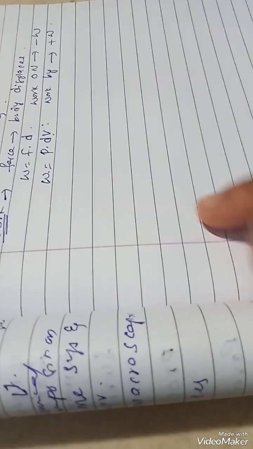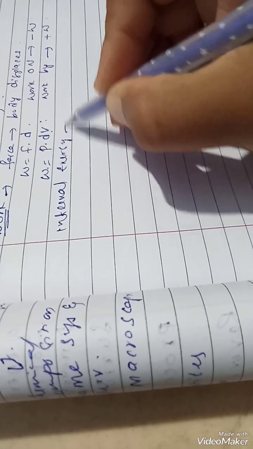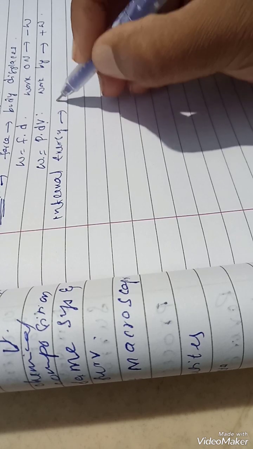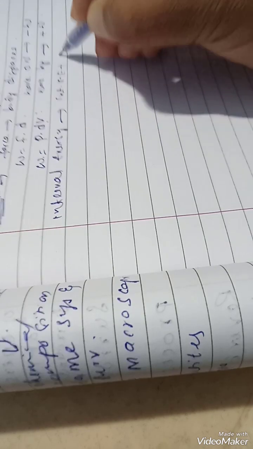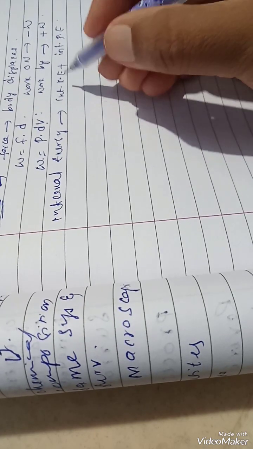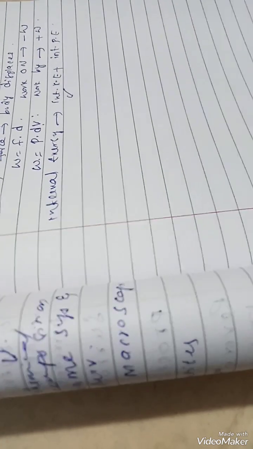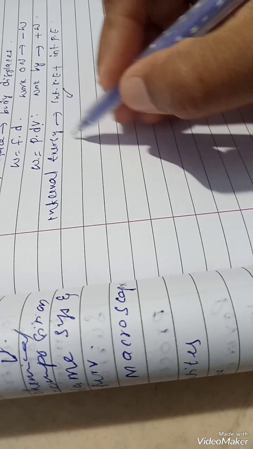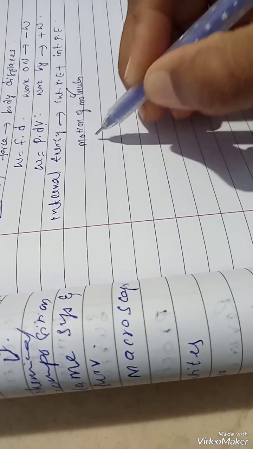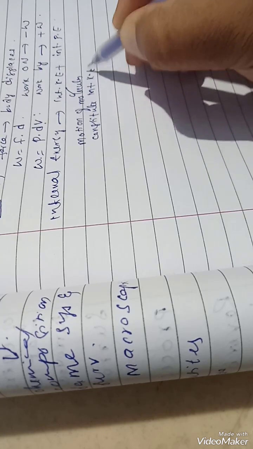Right? Now similarly, let us talk about internal energy. Internal energy we will write as the sum of internal kinetic energy plus internal potential energy. Then what is internal kinetic energy? Here the system is composed of molecules only, no? So the motion of molecules constitutes internal kinetic energy.